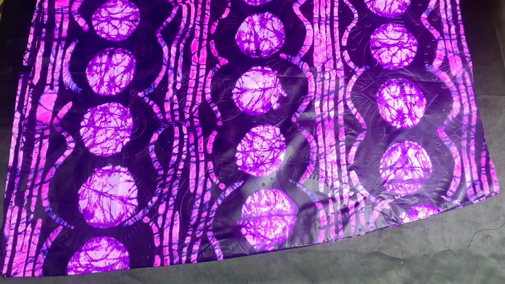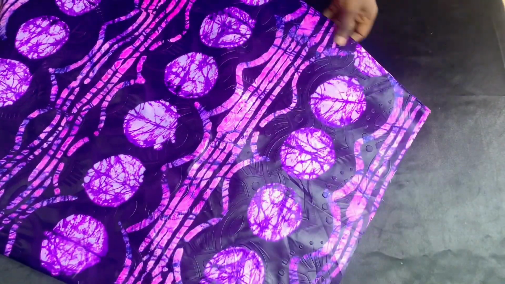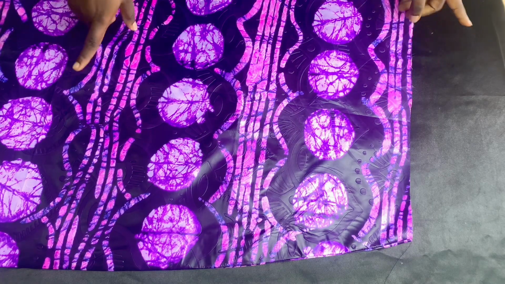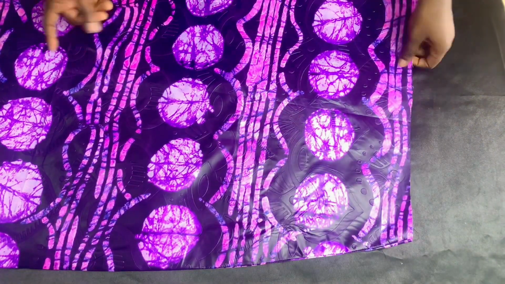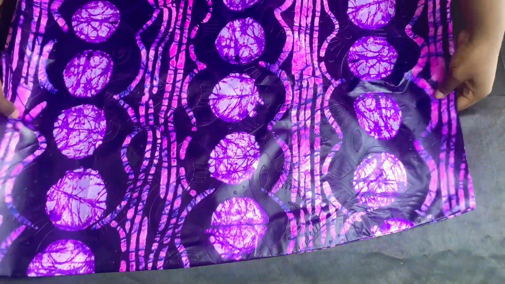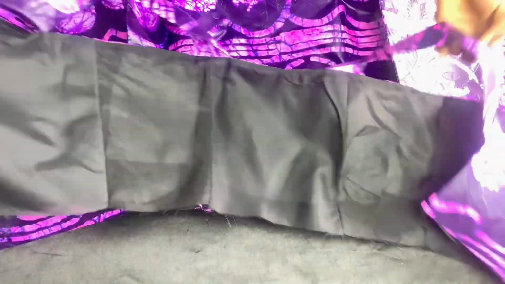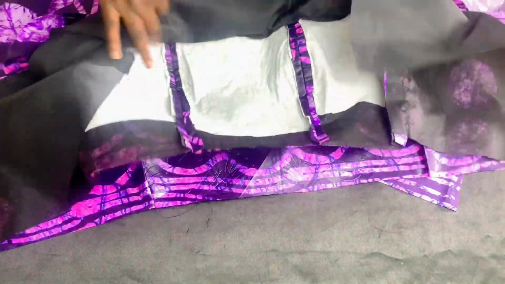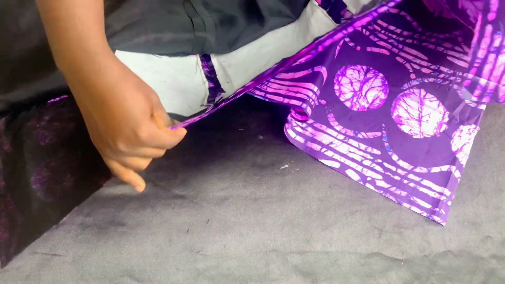So this is it after I've stitched the sides together and I went ahead and ironed it. If you are doing it as an A-line skirt, all you have to do is attach your band and turn it with your lining. You attach the band, one side to the lining piece and one side to the skirt. You do exactly what I'm doing to your band.